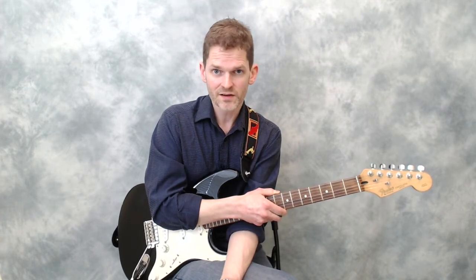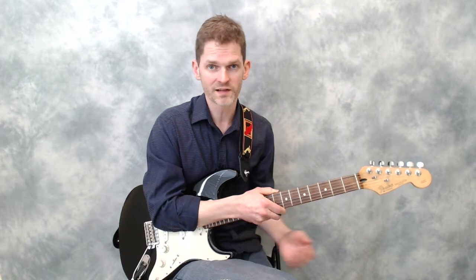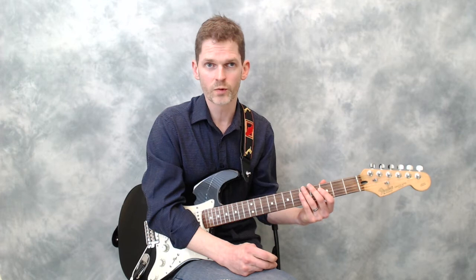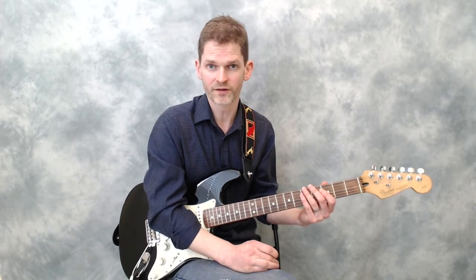Now, how do you find these notes? Well, you only have 2 simple pieces of information to remember. One is the names of the strings, EADGBE. The other is which of the natural notes, in other words, the letters, are only 1 fret apart.